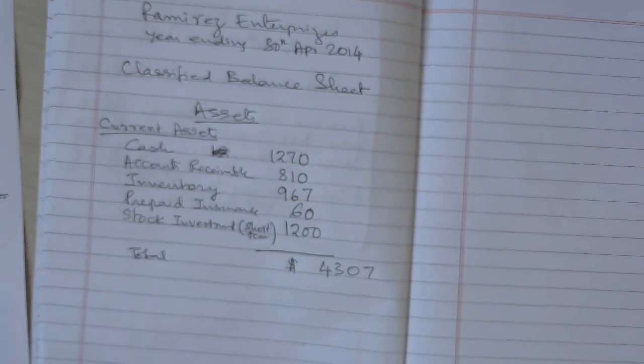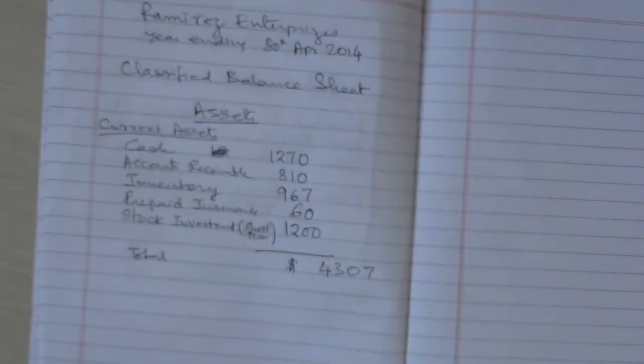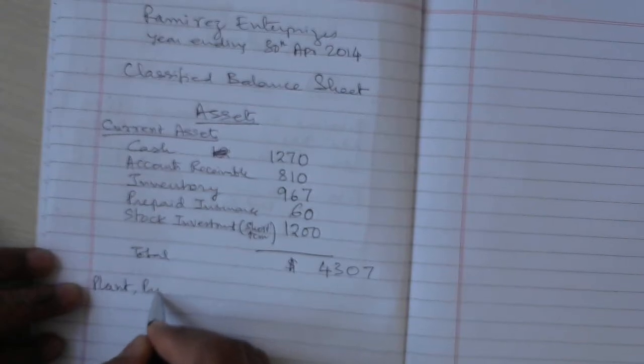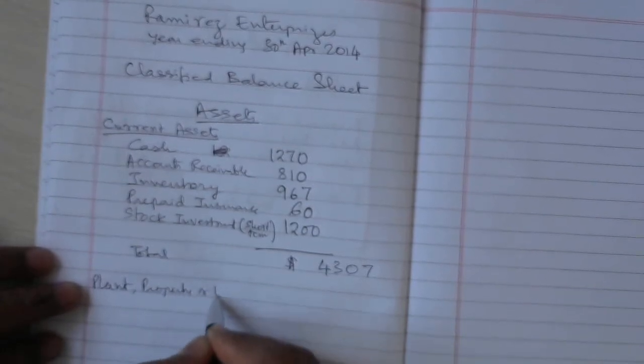Next, are there any long-term assets like plant, property and equipment? Let me write the heading: plant, property and equipment.